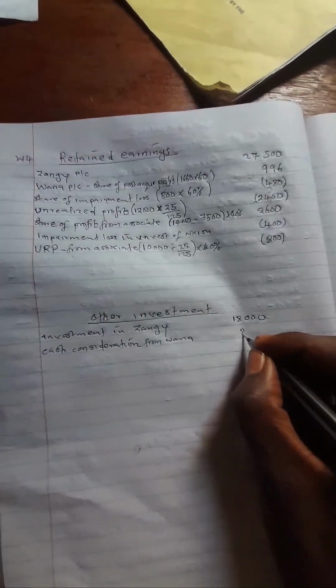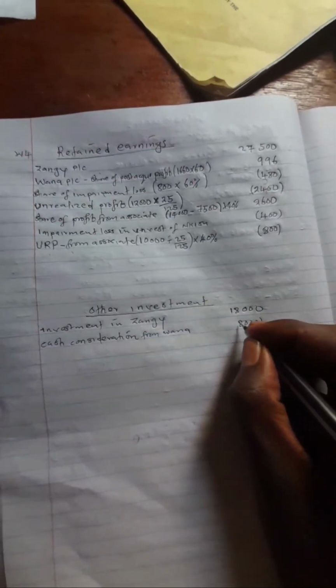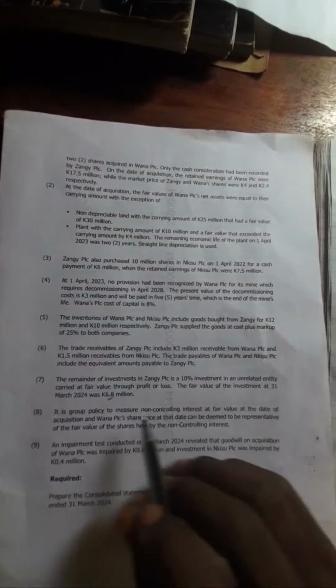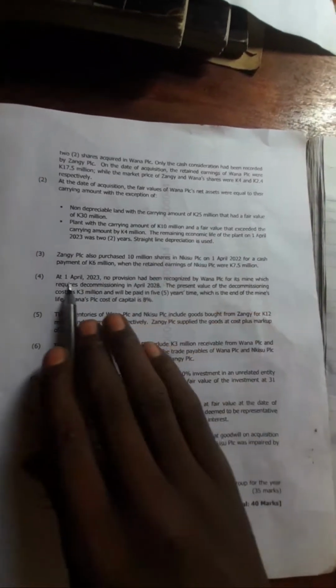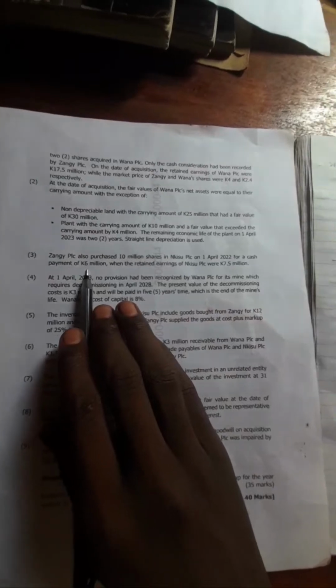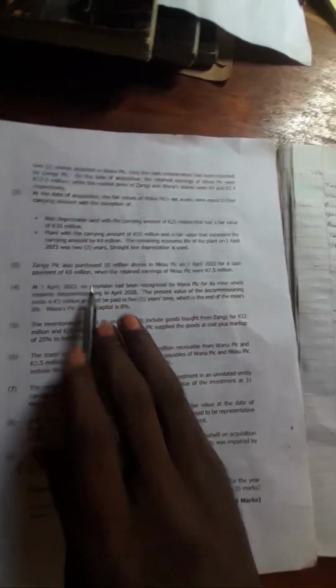So you remove the cash consideration that was paid, and there's also the other one that you're going to remove. When acquiring this one, there was a cash payment. You see, payment of 6 million.